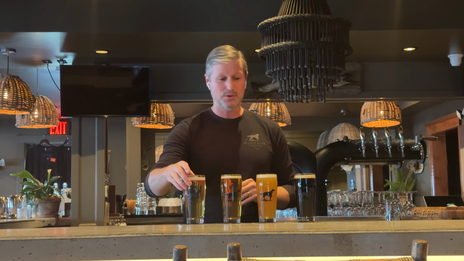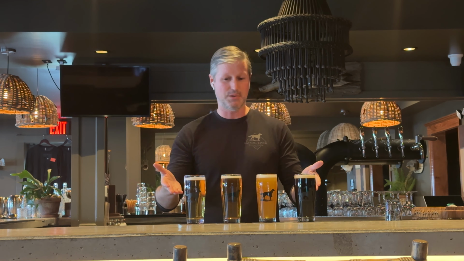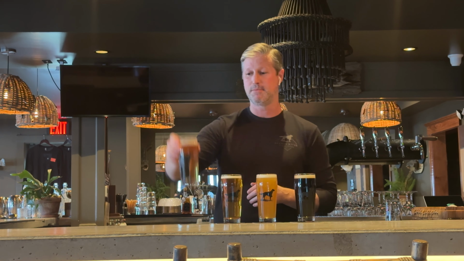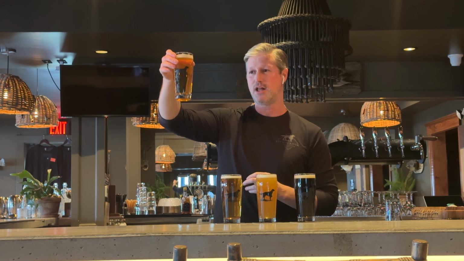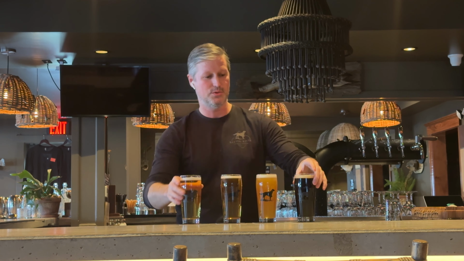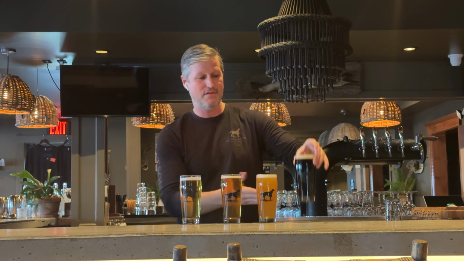First thing you want to look at is appearance, which is really made up of color and clarity. So as you can see, we have four different styles of beers here, and they range all the way from a very clear lager all the way into a very dark lager and everywhere in between. First thing you want to do is determine how clear every single beer is.